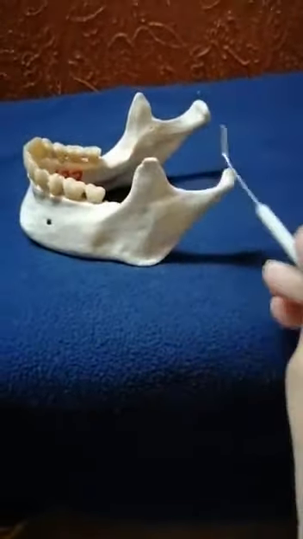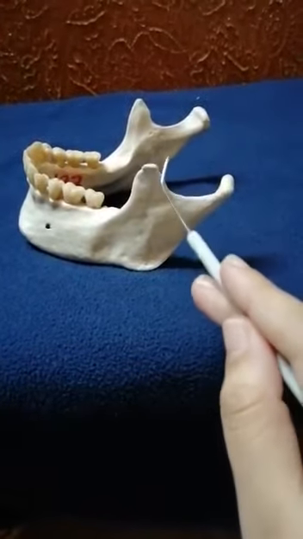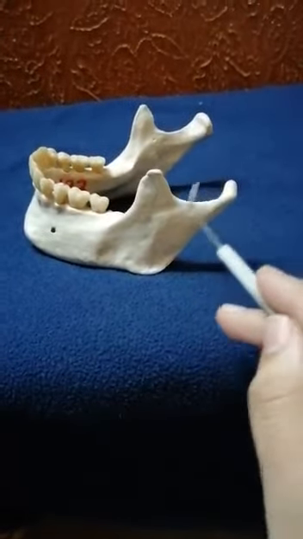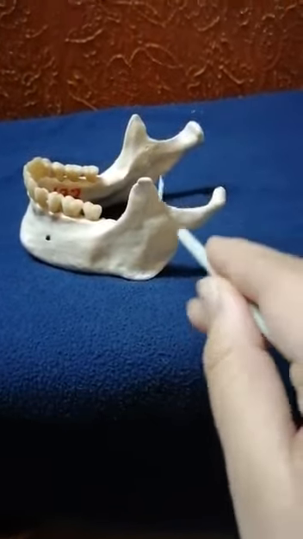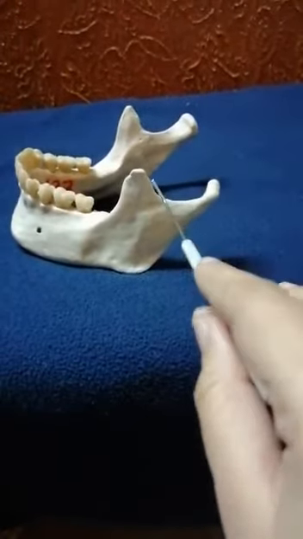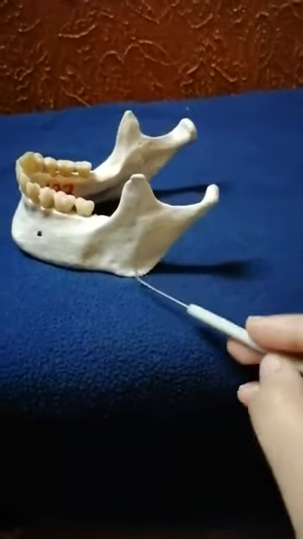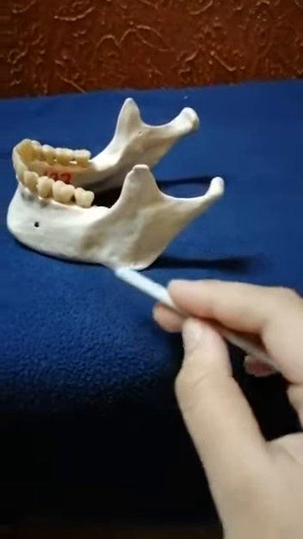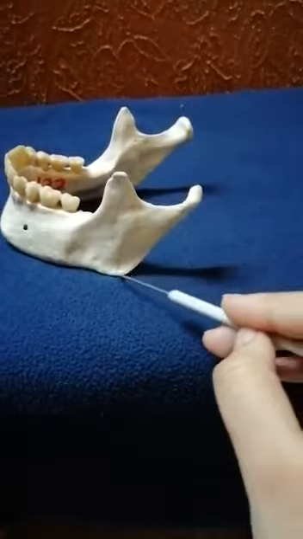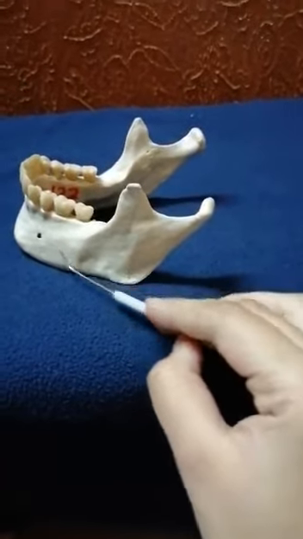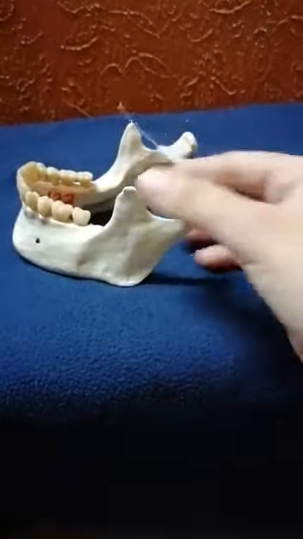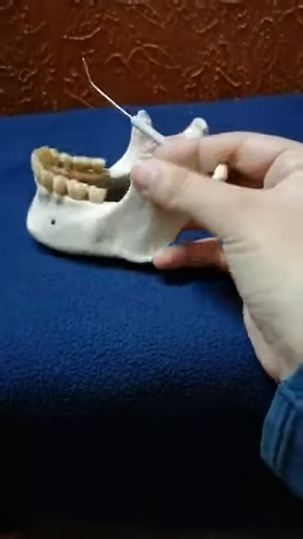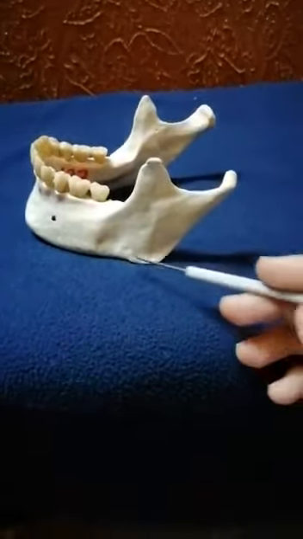So the condylar part and the coronoid part, both parts are attached to each other by a notch-like process. This is the large notch, called the mandibular notch. One more thing that can be seen here is this part, called the angle of the mandible. Because it joins the body of the mandible with the ramus of the mandible, this part is called the angle of the mandible, and here there will be attachment of the medial pterygoid muscle.